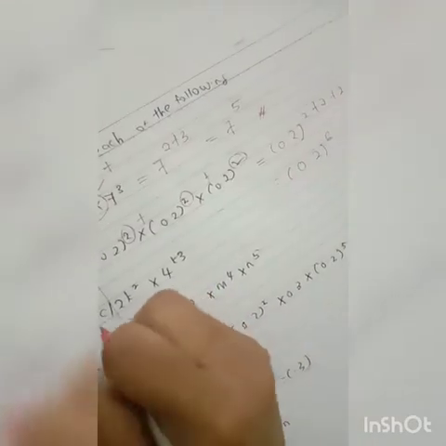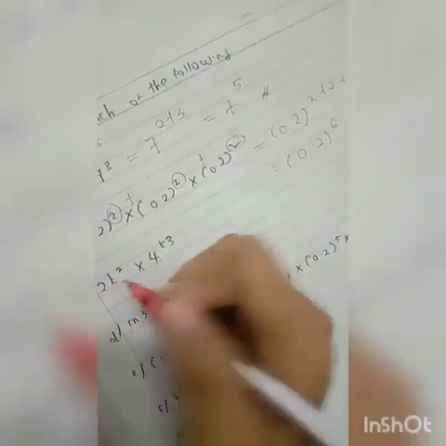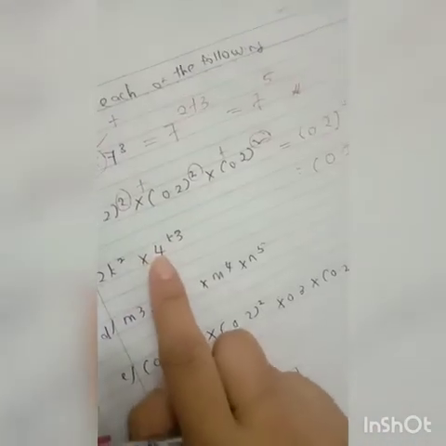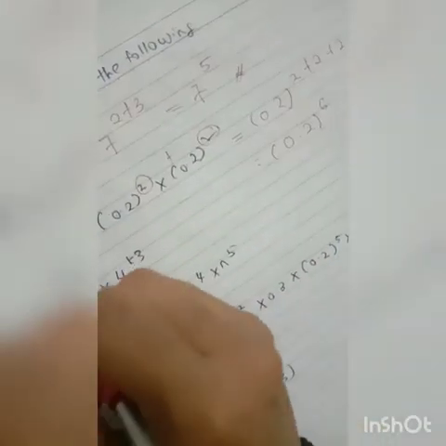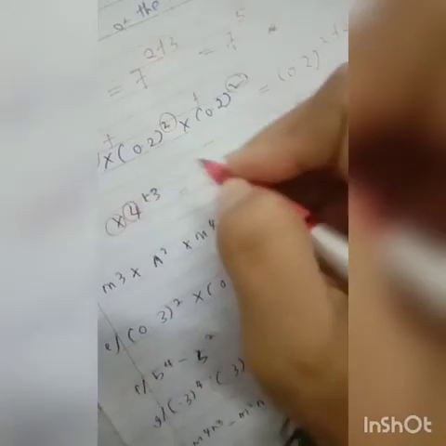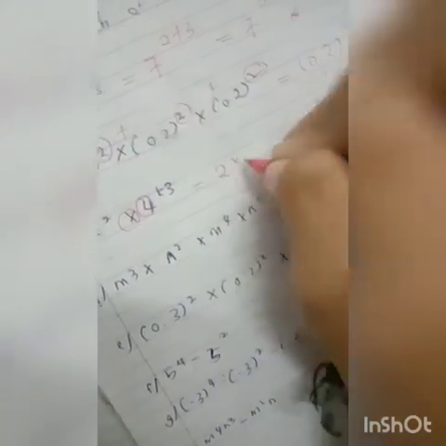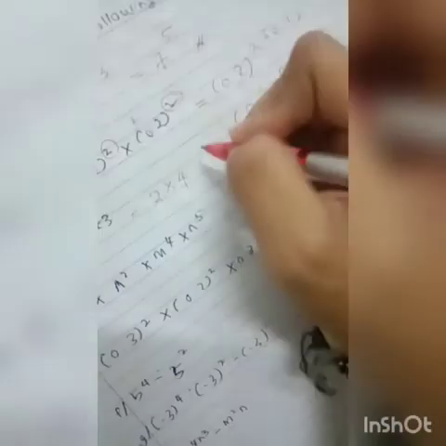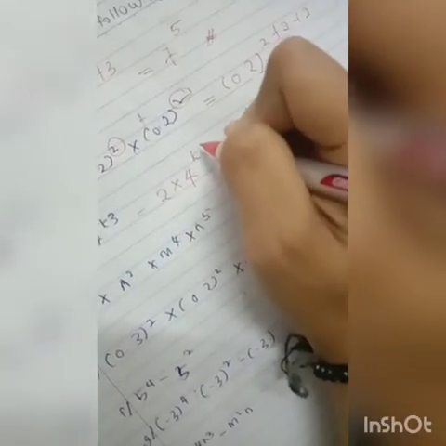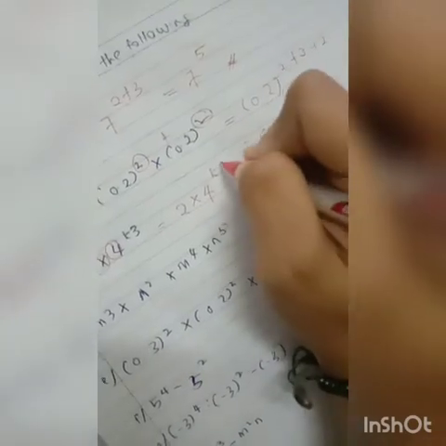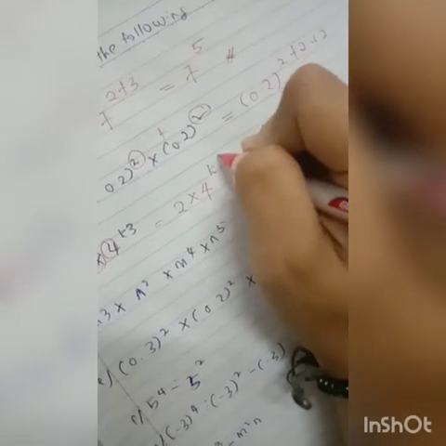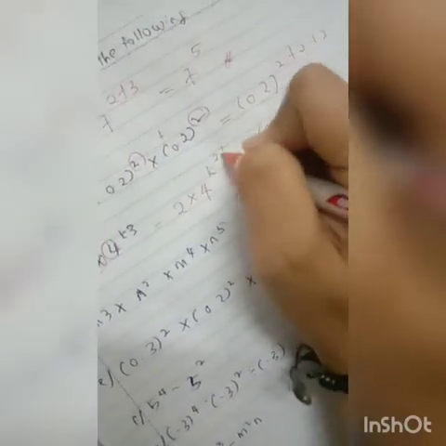So for the question C is 2k square 2 multiply 4k square 3. So 2 and k. Multiply 2 multiply 4 and then k is put there, k square 2 plus k square 3.